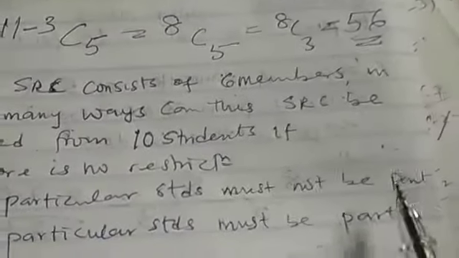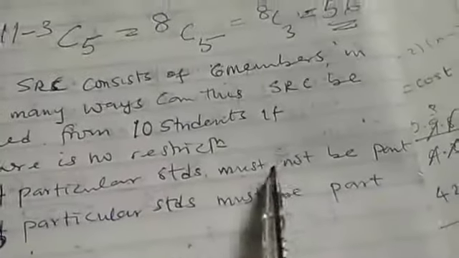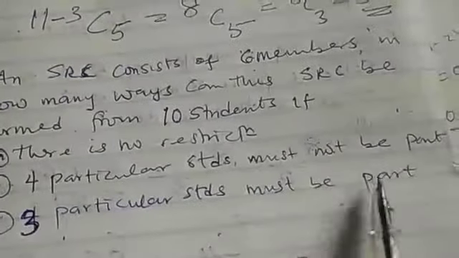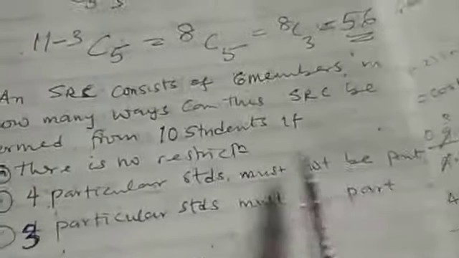Now the question says 4 particular students must be part of the committee, 4 particular students must not be part, and 3 particular students must be part. Let's first talk about 4 particular students must not be part. If 4 particular students must not be part, I will only remove the 4 from the top. If they say that they must be part, then I will remove it from both, just like what we did here.